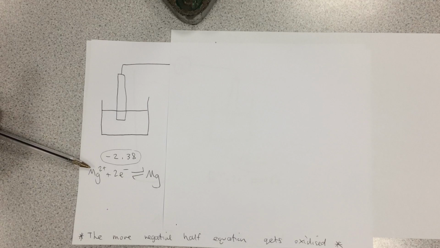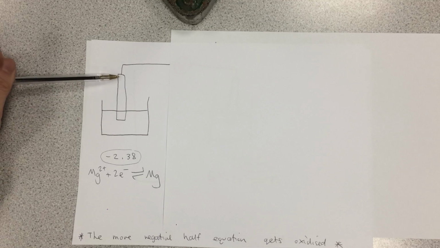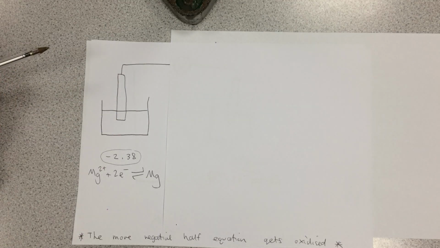I also have some magnesium ions. Now, ions aren't going to be solid, they're going to be aqueous, so they're going to be in the solution. So that's my element in two different oxidation states. Ions go in the solution. The solid, if there is one, will be the electrode. If you don't have a solid in your equation, we would just use platinum as the electrode, as it is inert.